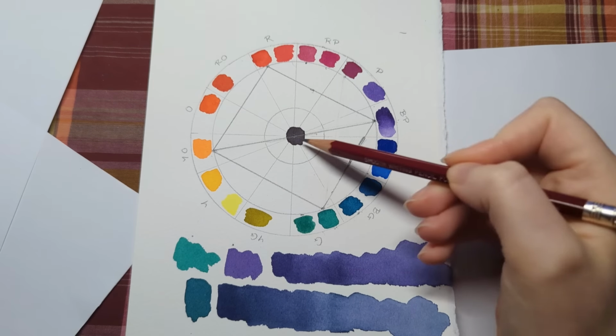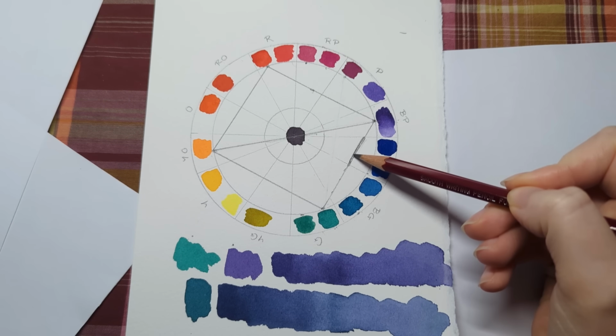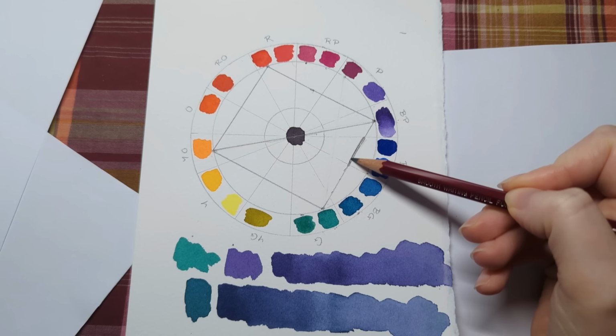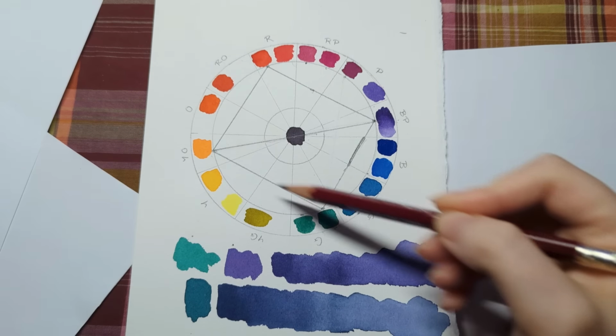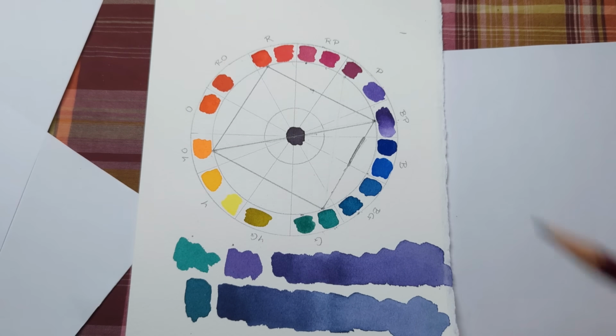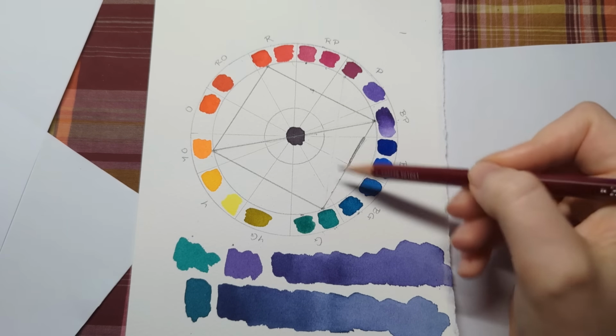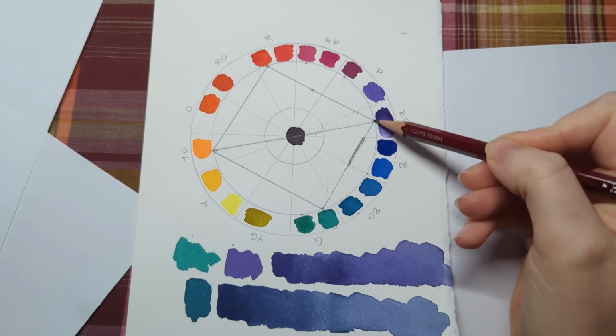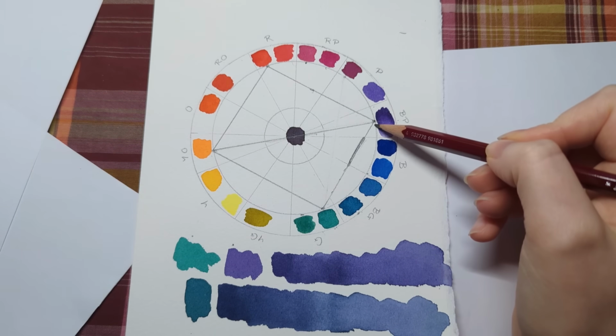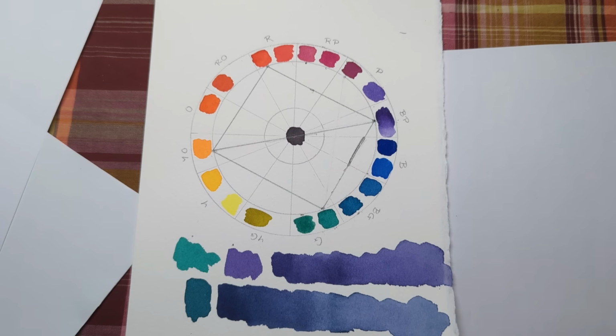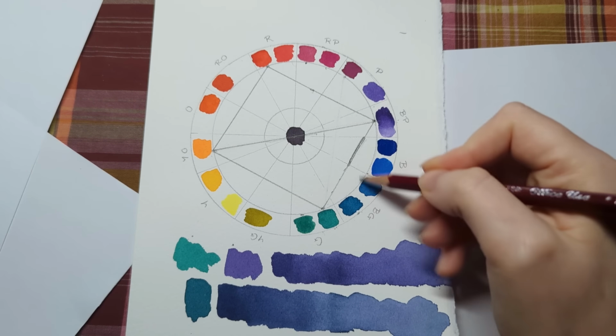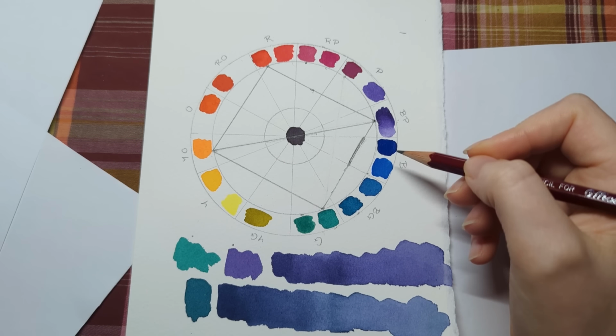What I've done here is I've marked our upper limit on the saturation of blue accessible to us in this 4 pigment limited palette. And if we were to only use these 4 colours, it may seem like, oh no, I'm not going to have access to these super bright punchy blues.